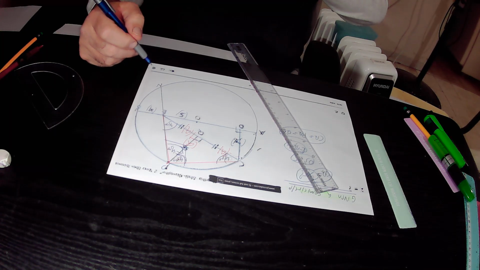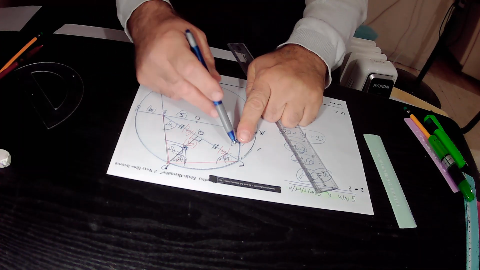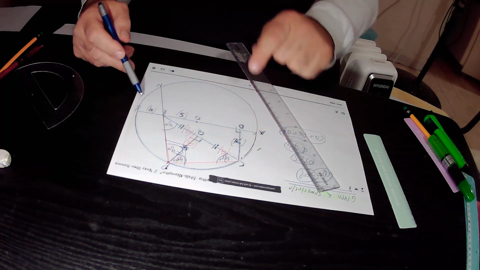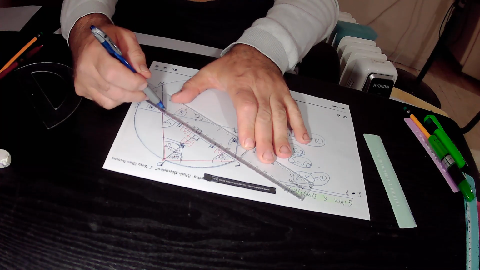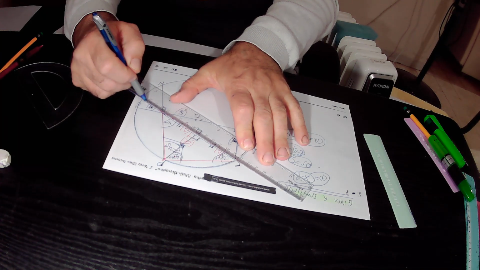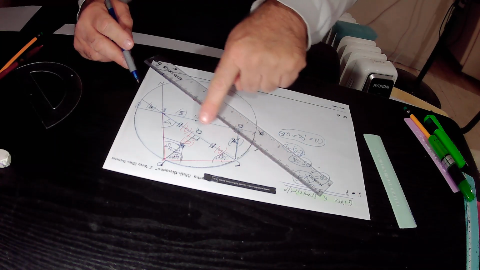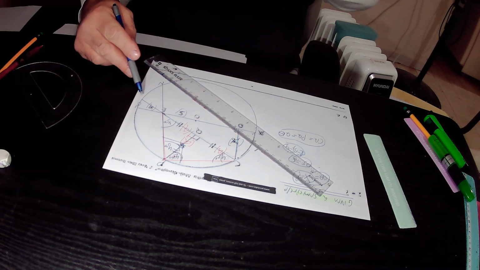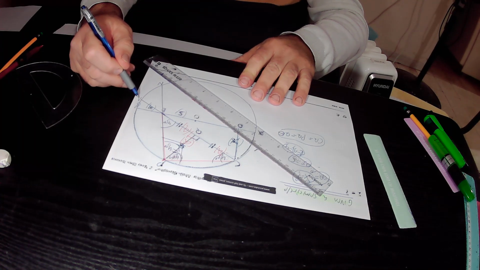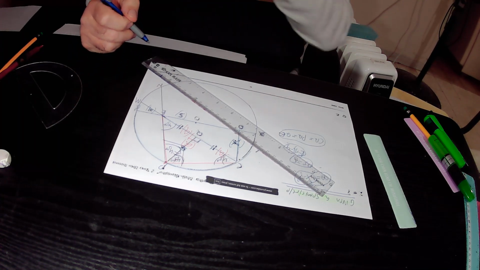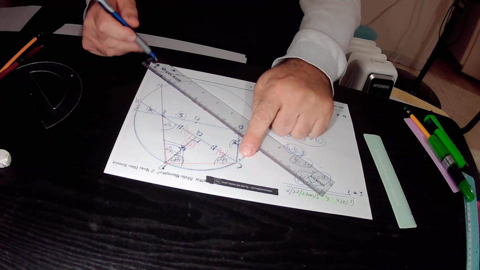Likewise, we will extend this side CE by a straight line until it touches the circle. And we will define the touching point of this side CE with this circle. This point is point M. In the next step, we will join points C and N together by a straight line.